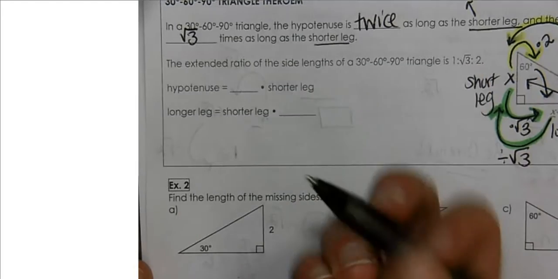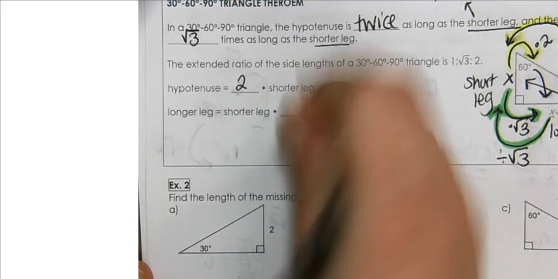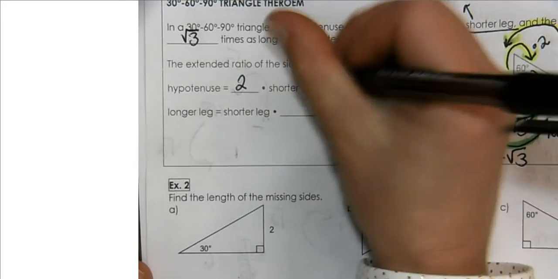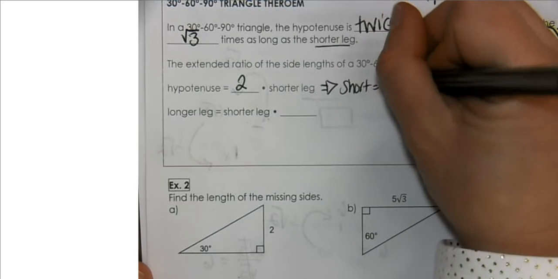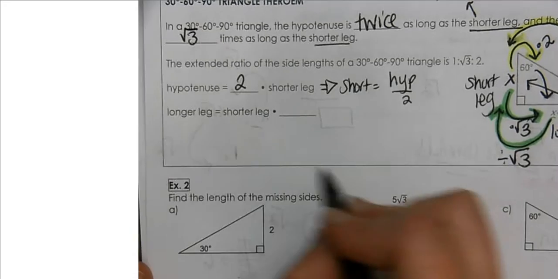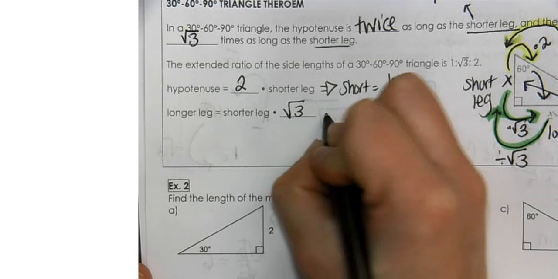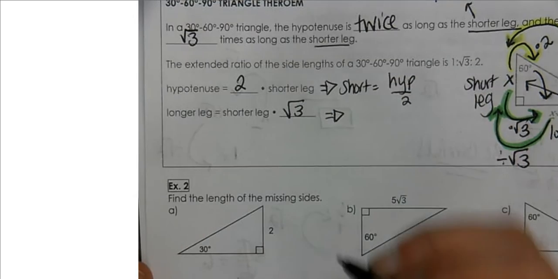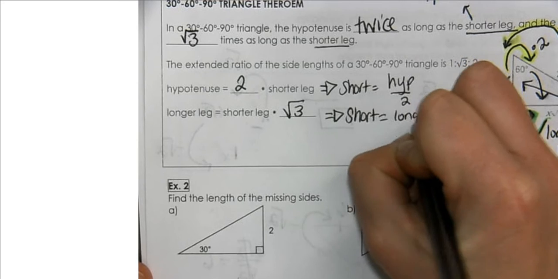So what that means is that your hypotenuse is going to be equal to 2 times the shorter leg, and conversely, the short leg is equal to the hypotenuse divided by 2. The longer leg will be equal to the shorter leg times the square root of 3, and conversely, the short leg is equal to the long leg divided by the square root of 3.